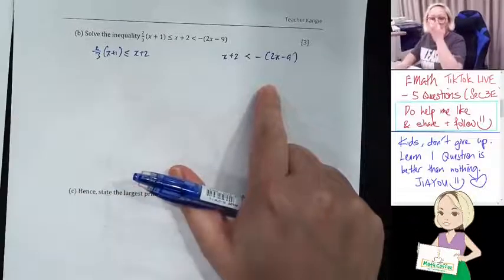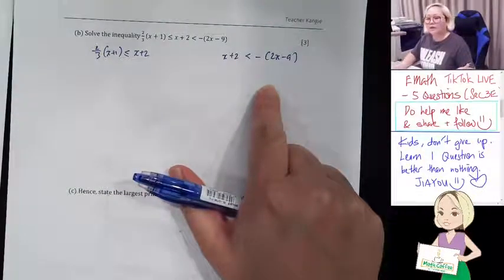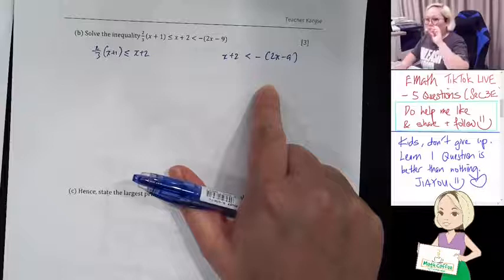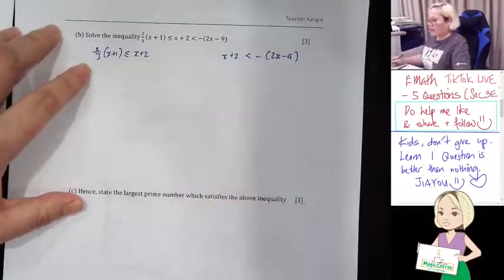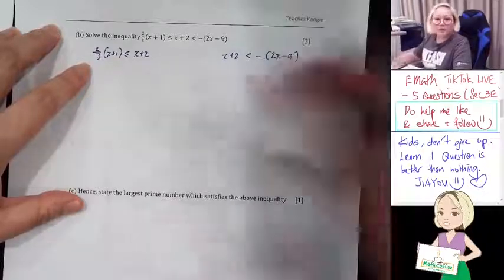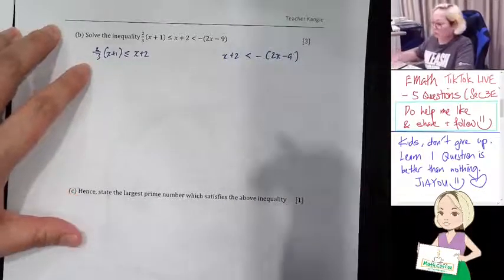Teacher, when do we flip the more or less than symbol? Minecraft, don't worry, I will explain. Is this how you tutor too? I mean, this is how I teach simultaneous inequality. So I don't know what you are trying to ask.